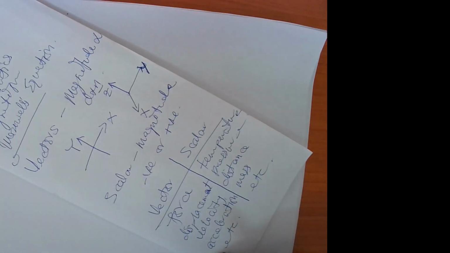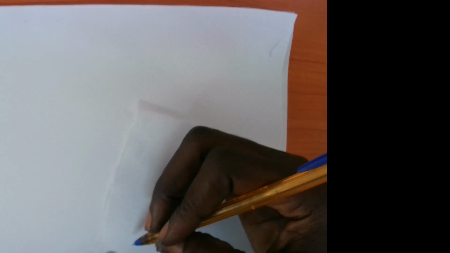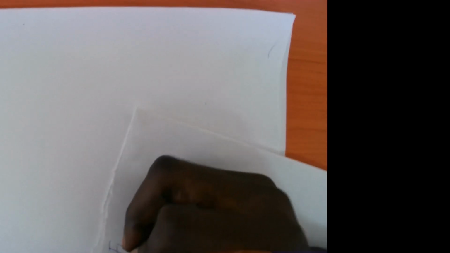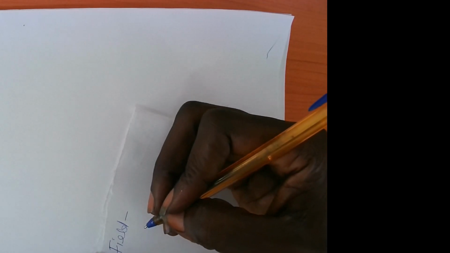Apart from knowing scalars and vectors, it is also important to know that scalars and vectors always act within space. That is, they act within a field. So what is called a field?